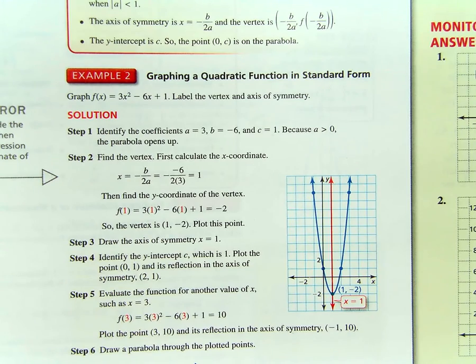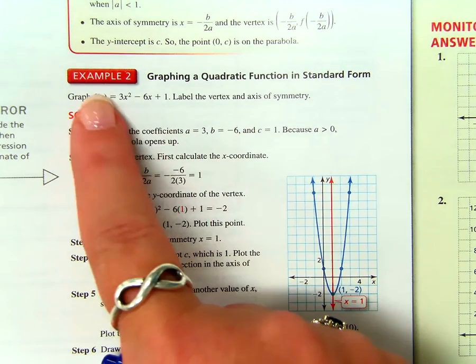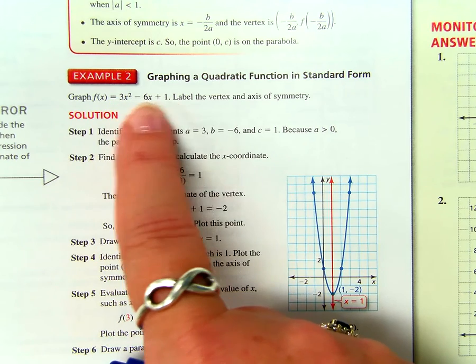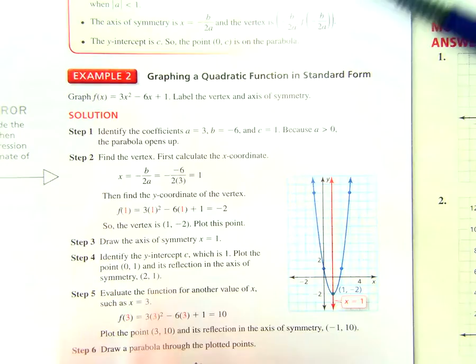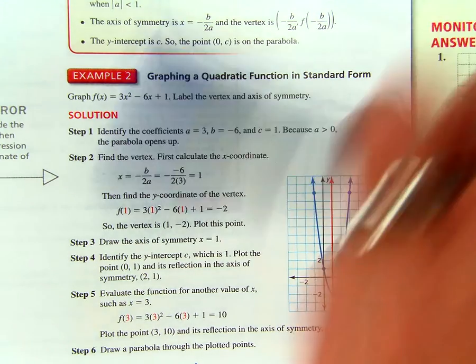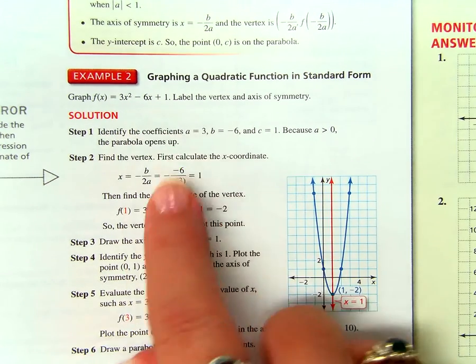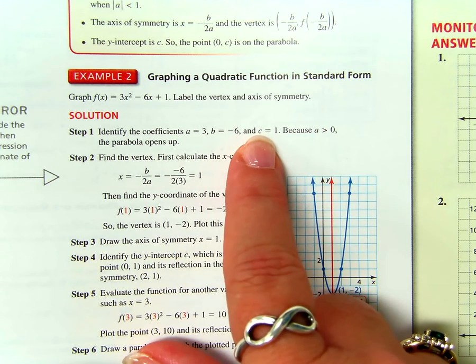So first of all, we want to identify the coefficients a, b, and c. Well, how can I identify those in standard form? Boom, boom, boom. Drop the mic. They're right there. They're given to you right in the equation. A, B, and C. Well, why is it important to know a, b, and c?